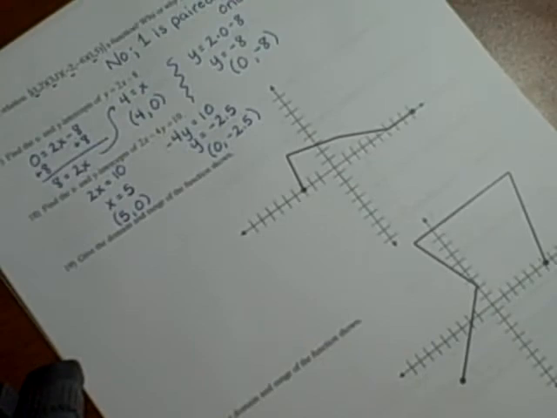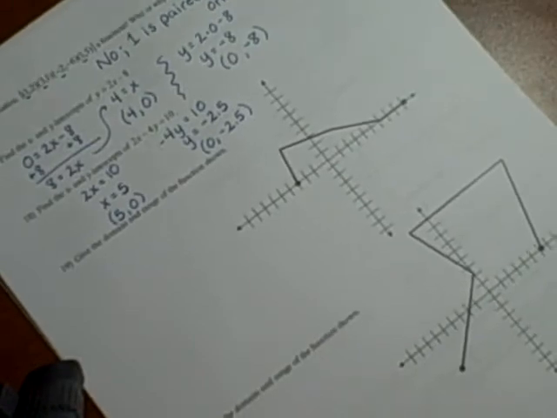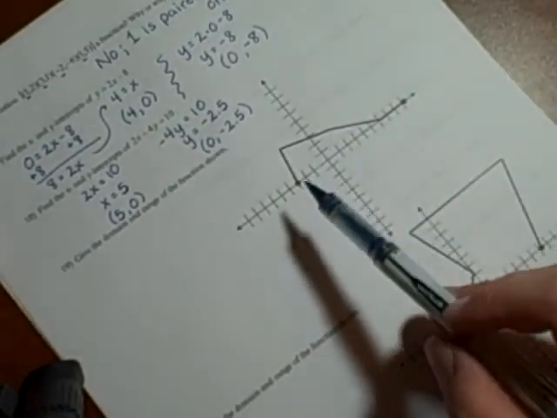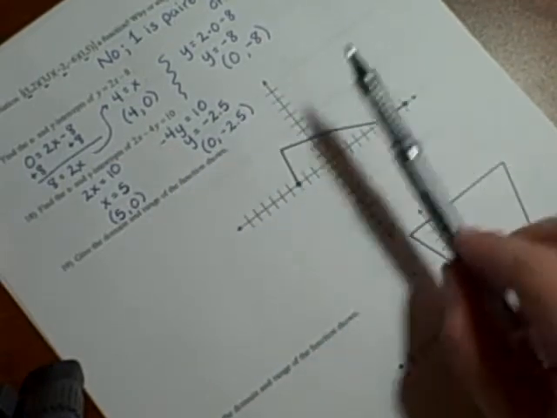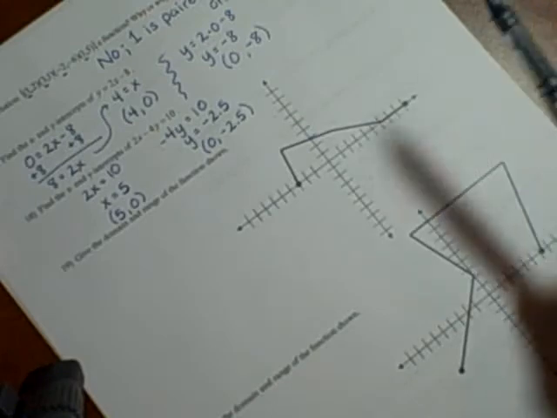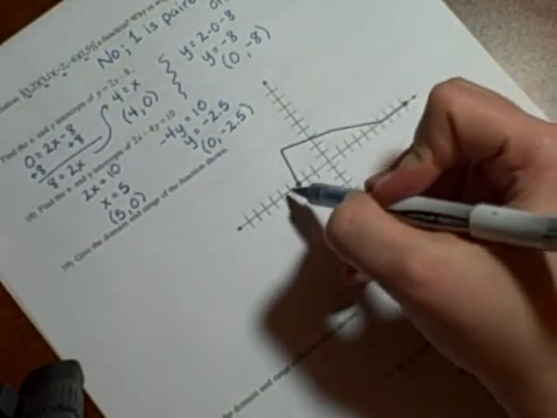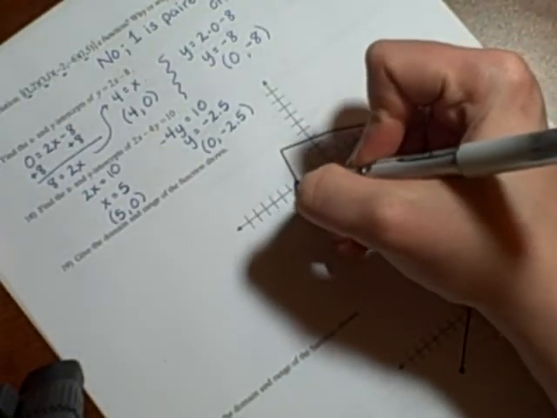Okay, domain and range. I get lots and lots of questions on domain and range, and they're probably easier than you think. Okay. Domain is just asking, what values does your graph cover along the x-axis? So from left to right, my graph goes from where to where? Well, the furthest point to the left is this one right here.